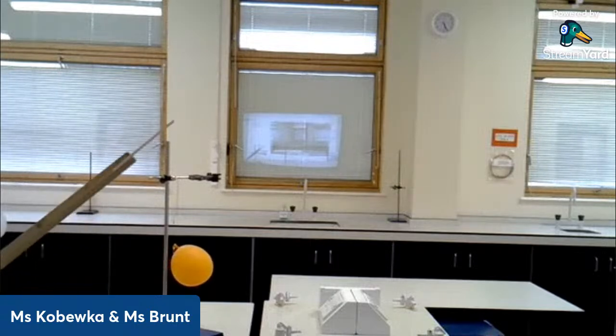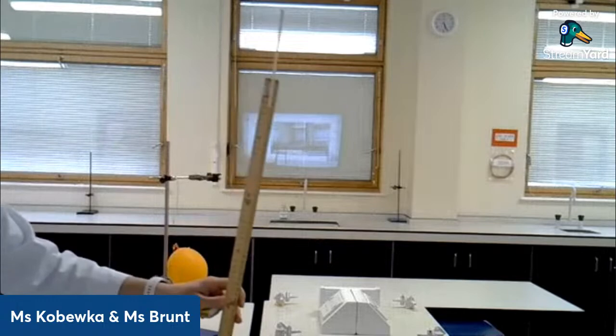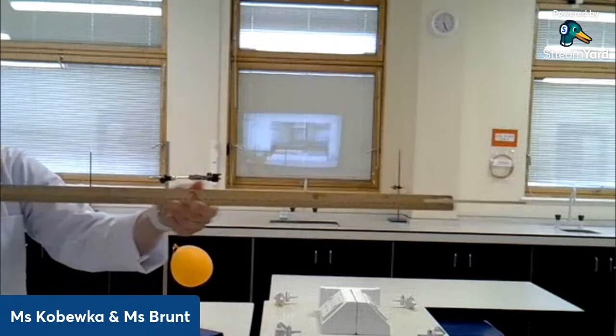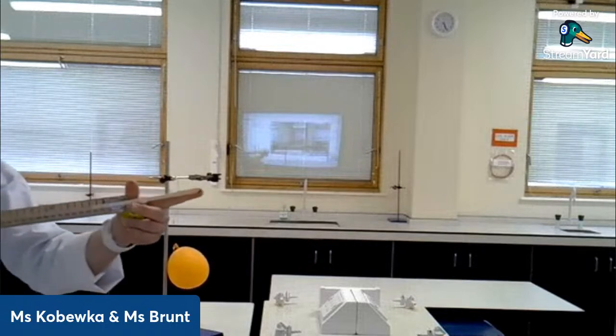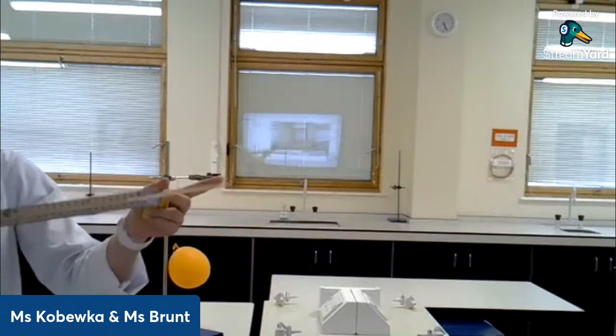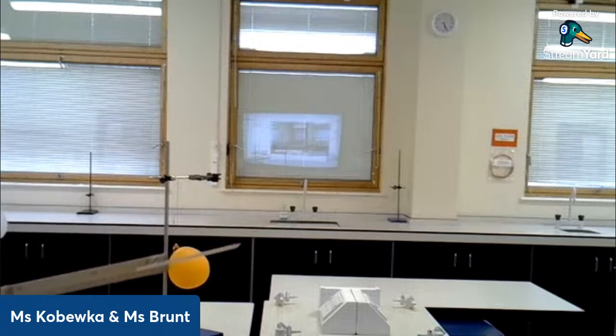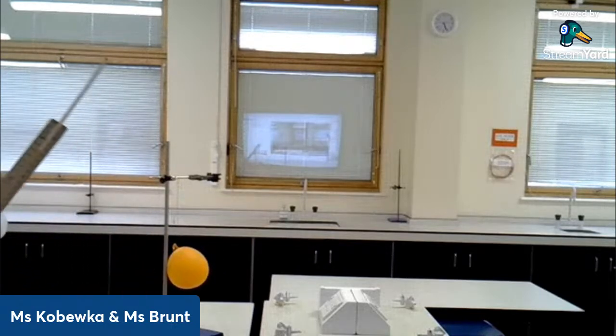And what I'm going to do, I've also got, you can see here, I'll hold it up for my camera, a very, very long meter stick, and I've made it even longer by putting a little piece of wood at the end. And this is going to act as my match, a very, very long match. I'm going to light it now.